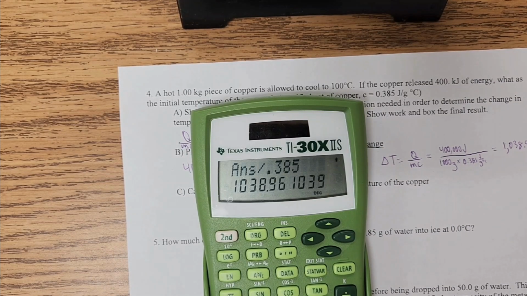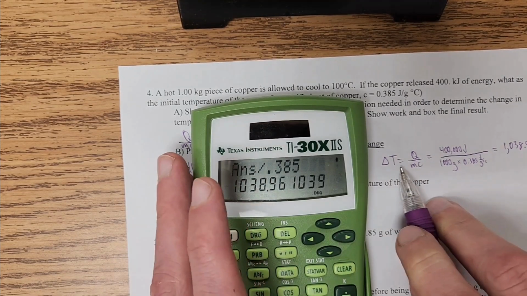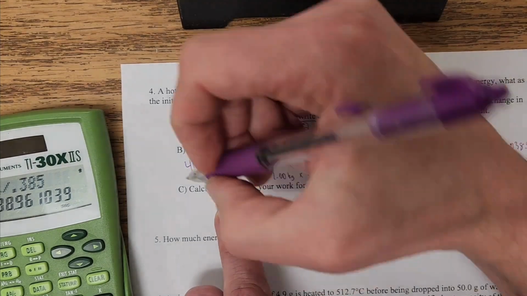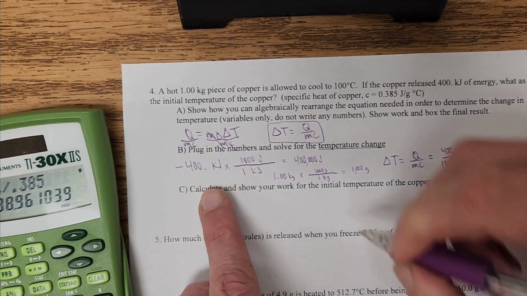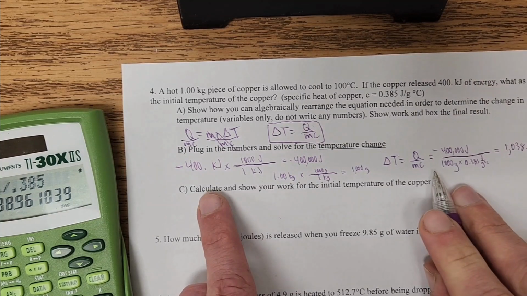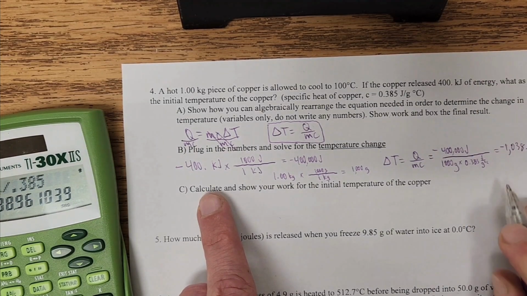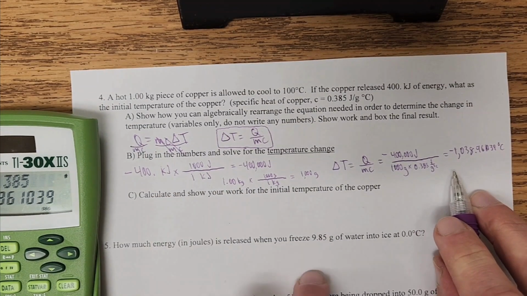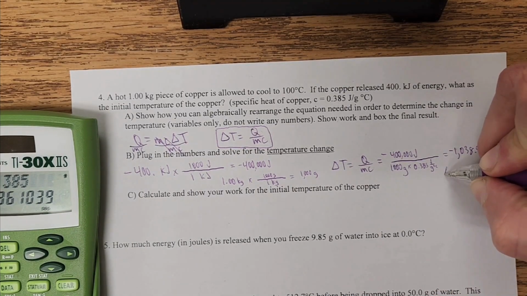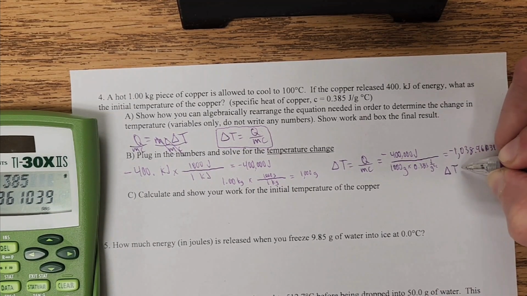1038.9611039 degrees Celsius. And another thing, delta T, let's back up a second. I should have said this before. If it released 400 kilojoules of energy, it should have been negative 400, which means negative 400,000 joules, which means a delta T of negative 1,038 and whatever. So because of that, the delta T, we're going to round for sig figs.